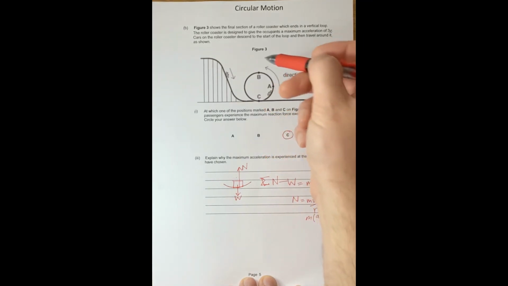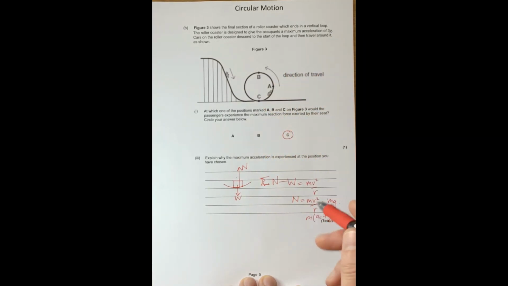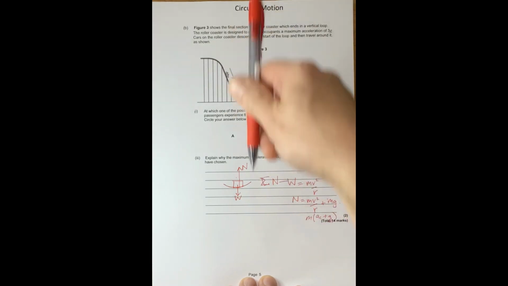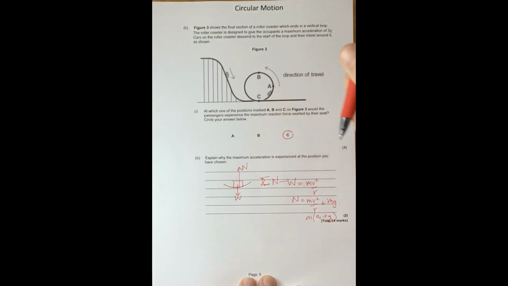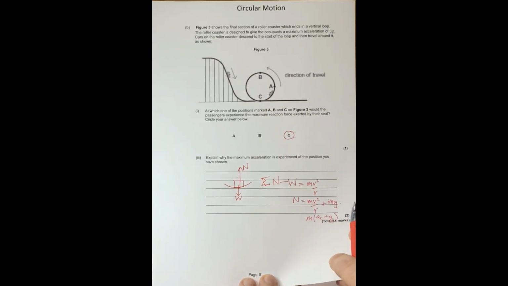At B, it's the total opposite, that wouldn't be the case. The normal contact and the weight would be in the same direction, so it would be N plus W, and then you would be taking away the weight. So you're feeling lighter in your seat as opposed to feeling more g's.